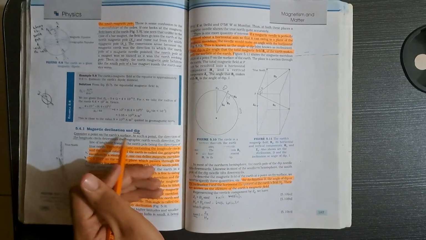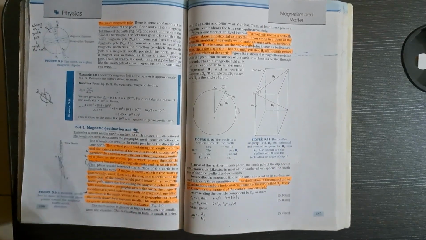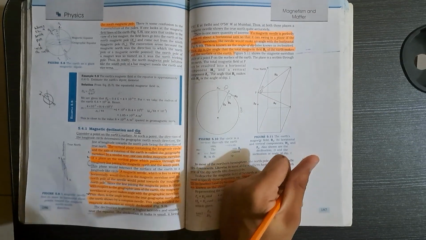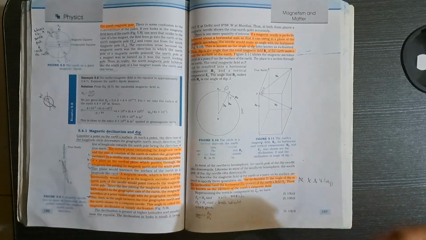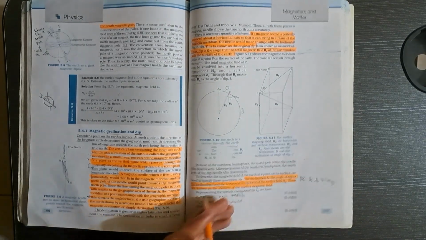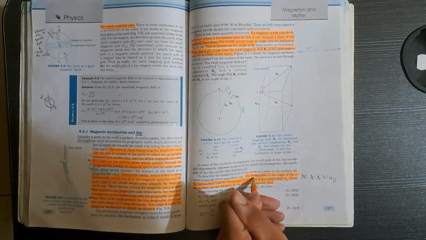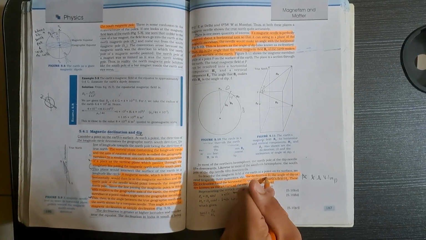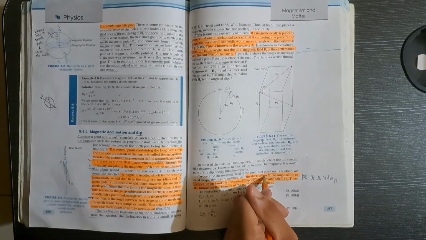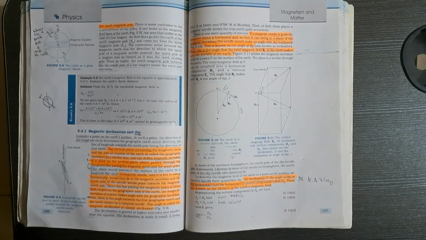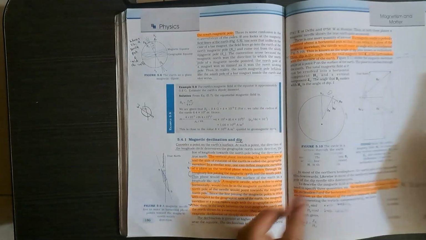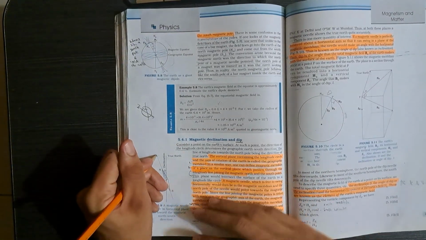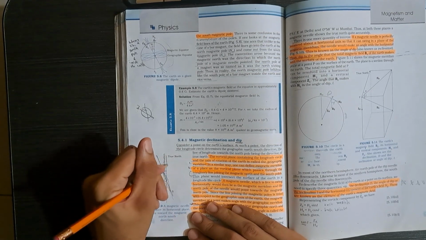Now, what did we study about declination and dip? This is one important paragraph we should learn. Very, very important. It can come for one question or assertion, reason, anything. The declination is the angle between the geographical meridian and the magnetic meridian, meaning the angle between the geographical line and the magnetic line of the earth.